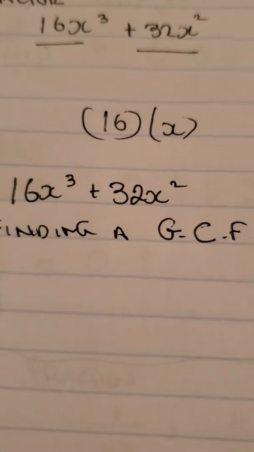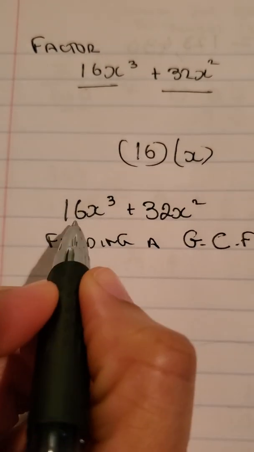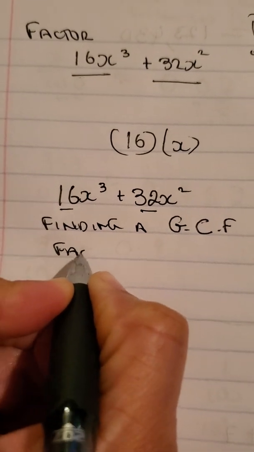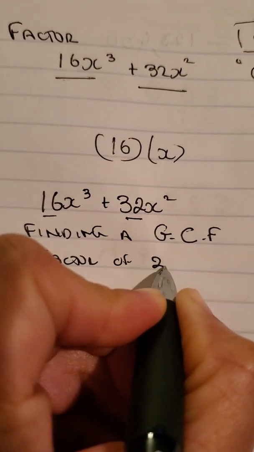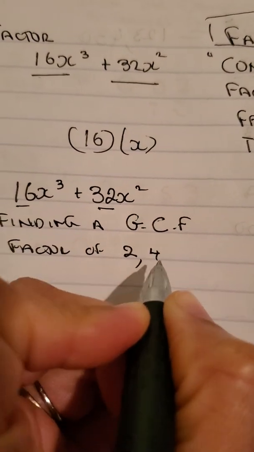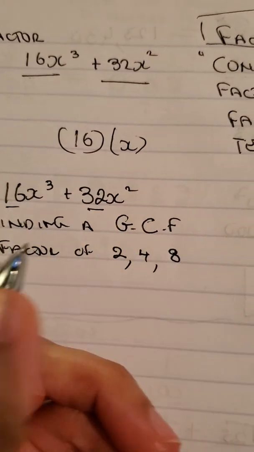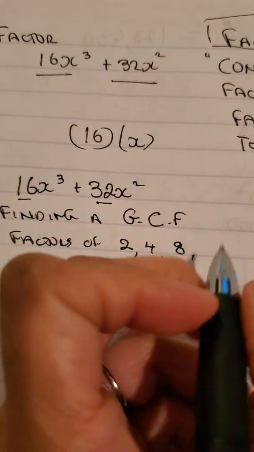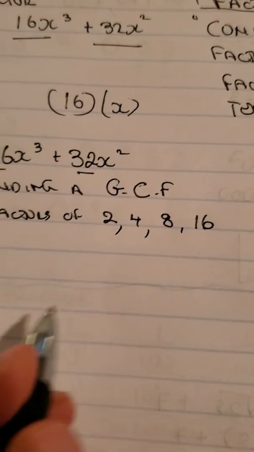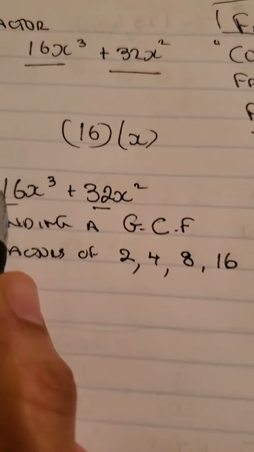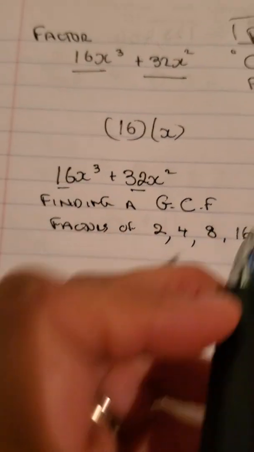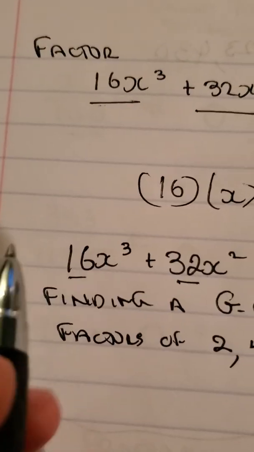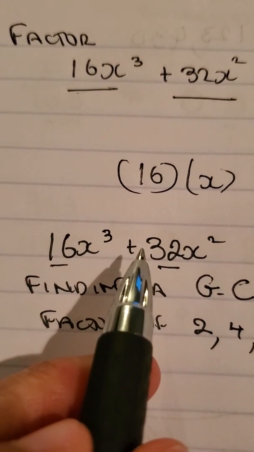If we look at 16 and 32, they both have factors of 2, they also have factors of 4, factors of 8, and also factors in common of 16. So what is the greatest common factor these two terms have? That is 16. So 16 is the greatest common factor between 16x cubed and 32x squared.